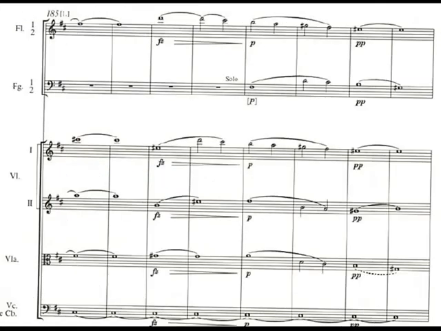So now we're going to have a quick look at the recapitulation on pages 83 and 4. At the end of the development, Haydn has got more interrupted cadence fun up his sleeve.